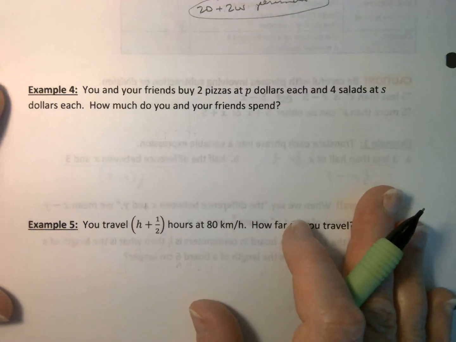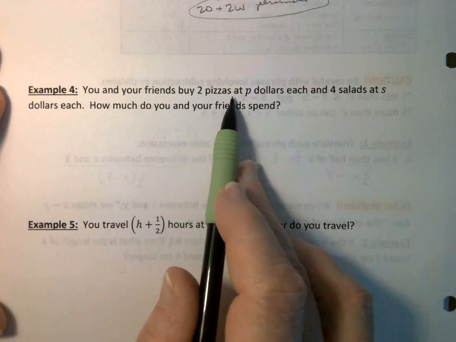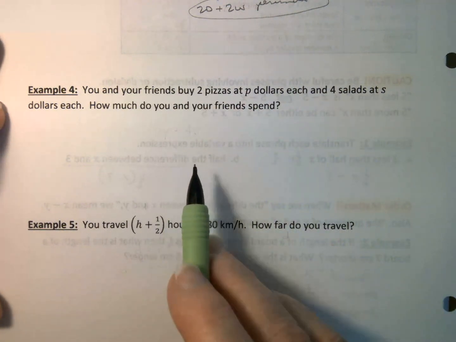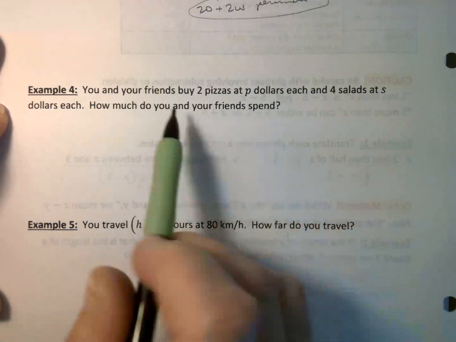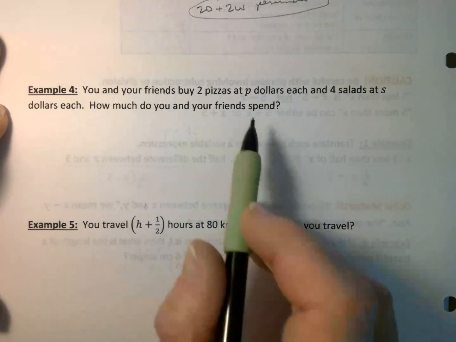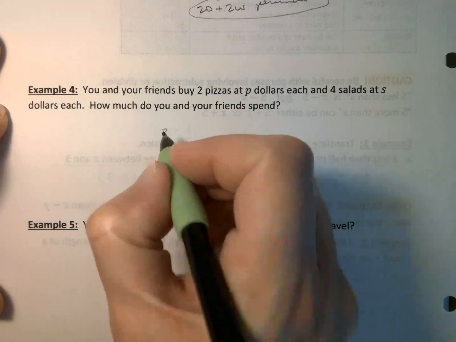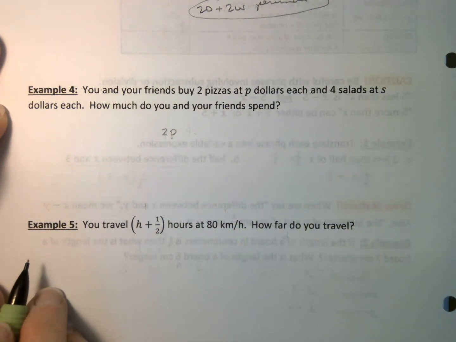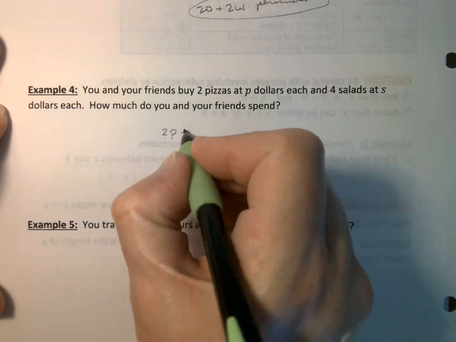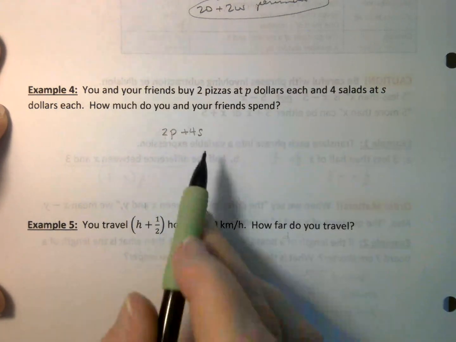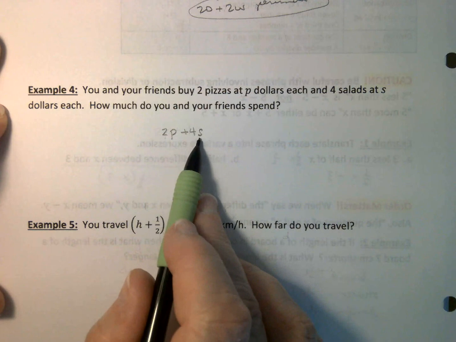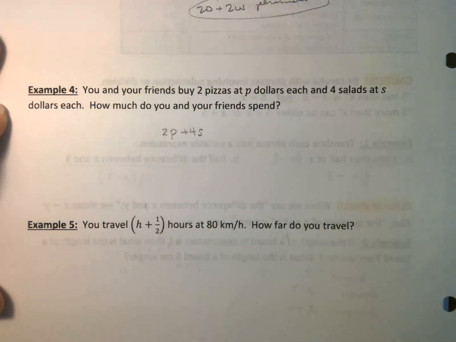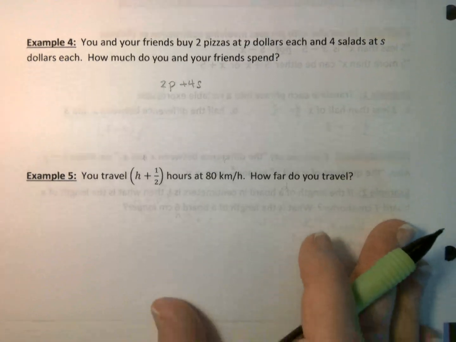Okay? Example 4. You and your friends buy 2 pizzas at P dollars each and 4 salads at S dollars each. How much do you and your friends spend? Okay, so this is the cost formula. So if you have 2 pizzas and each one costs P dollars, the total cost of the pizza is 2P. If you have 4 salads and each of them costs S dollars, the total cost of the salads is 4S, and if you add them together, that gives you the total of what you and your friends spent.